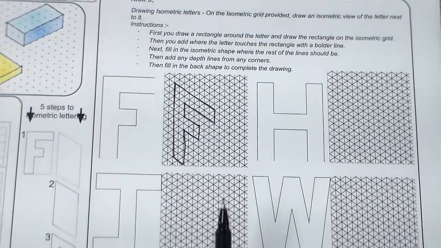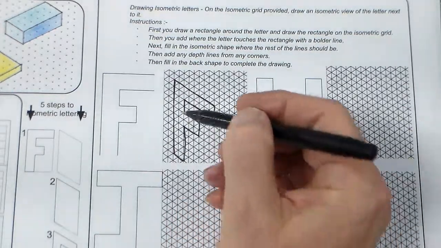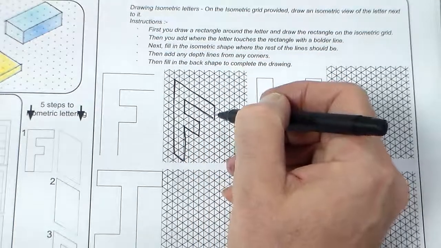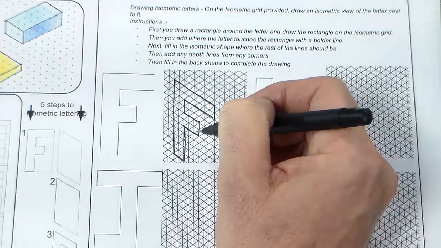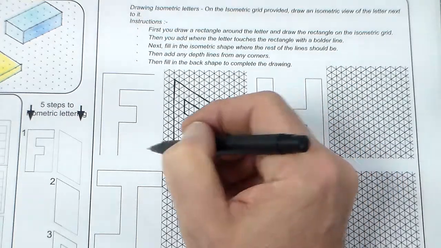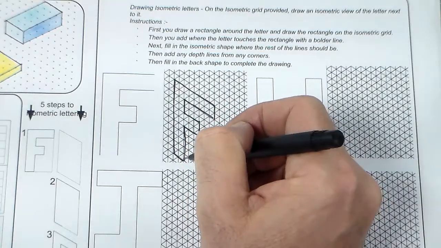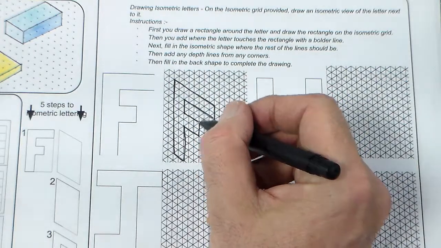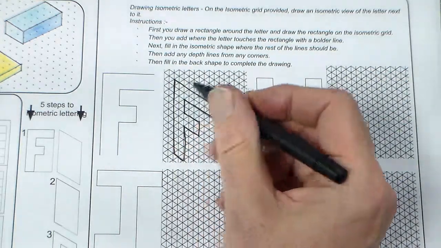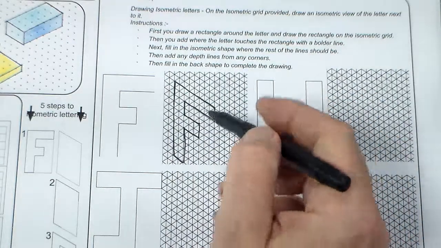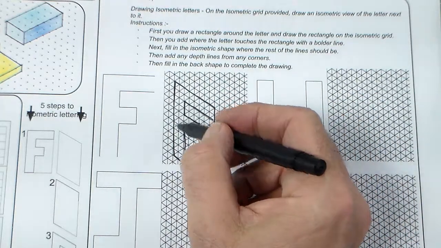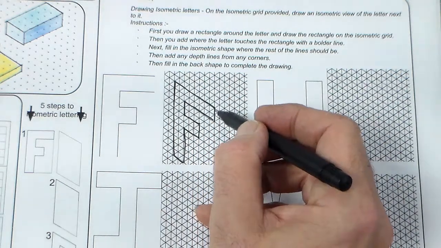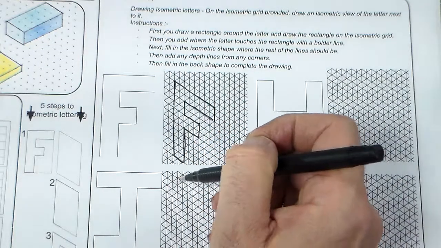Our first stage is to draw an angle using the isometric grid, and then I've made the letter 2 wide, and then I've put my isometric F shape onto the grid. I've used a fineliner. This grid's quite heavy. What I would suggest you do is use a pencil and a ruler, and then when you're ready, go over that with a ballpoint pen.